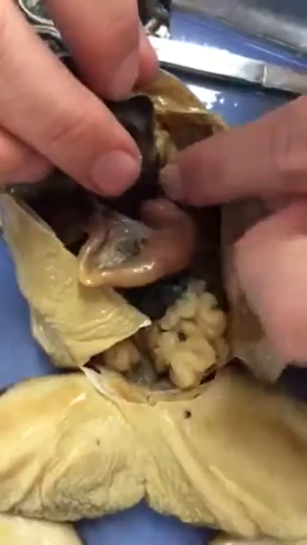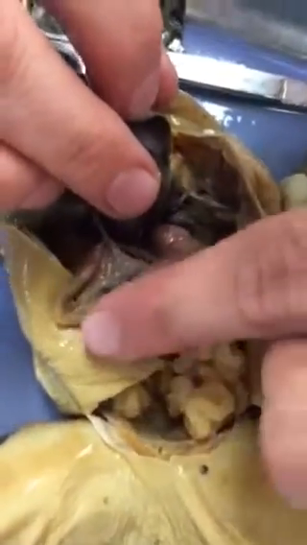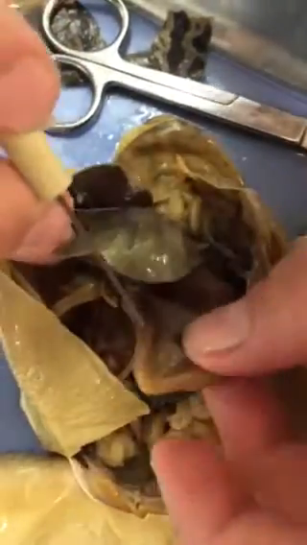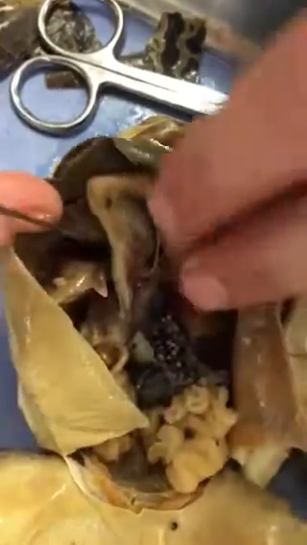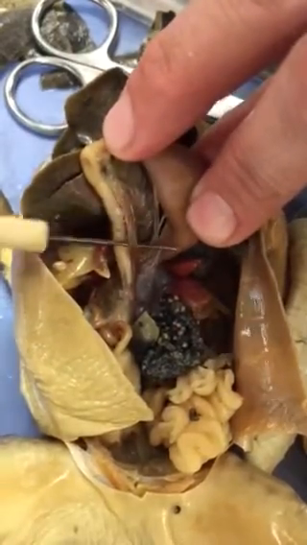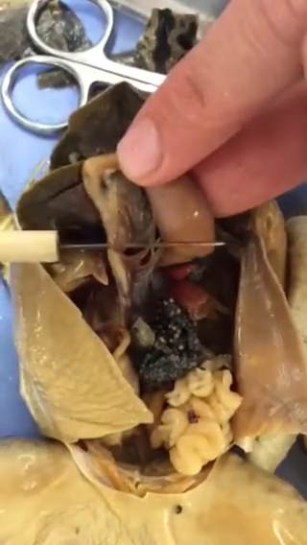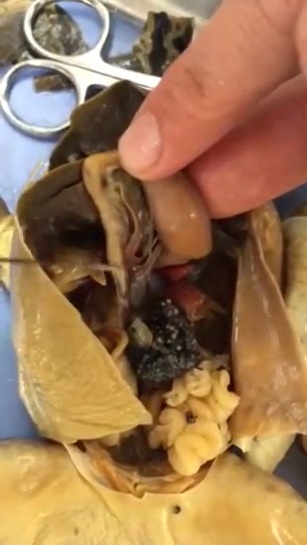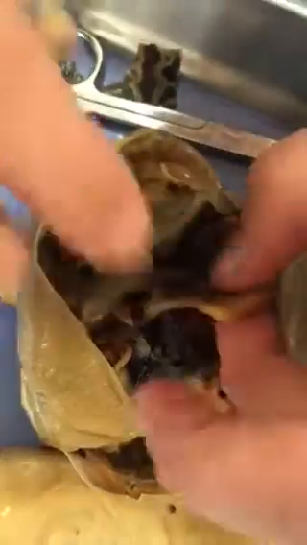Lift up the liver. Here's the stomach. The stomach, when it begins to bend, turns into the small intestines. But right here between them, you're going to find the pancreas. So this very small structure right here is the pancreas. I'll probably have a probe underneath it just like that. So stomach, small intestines, pancreas.